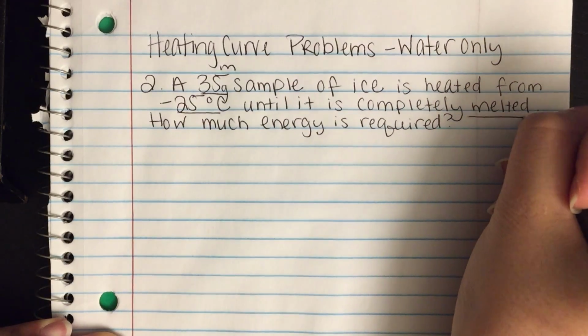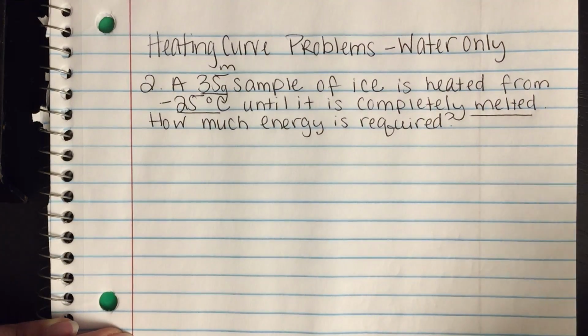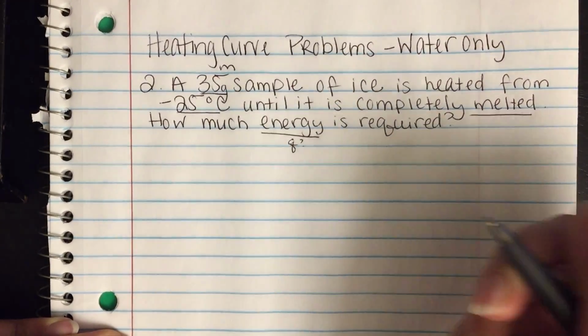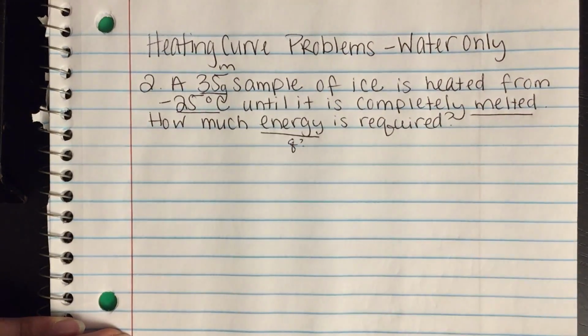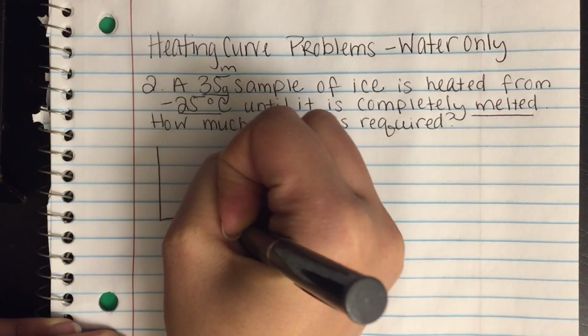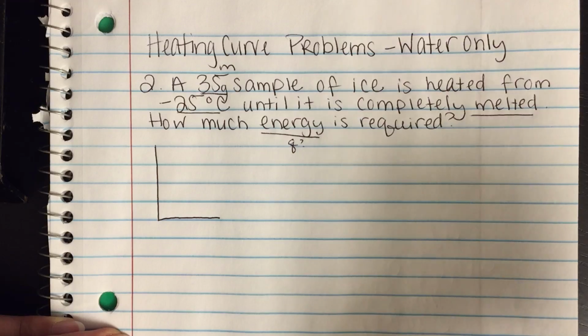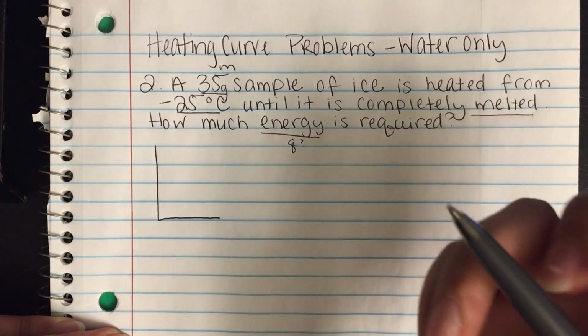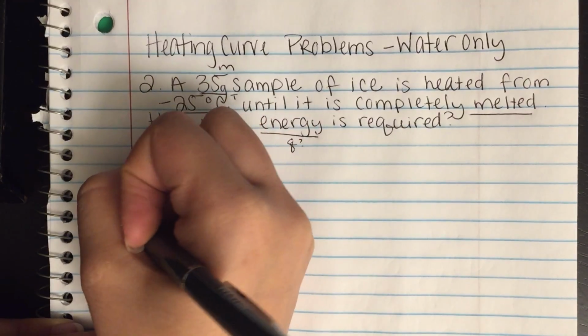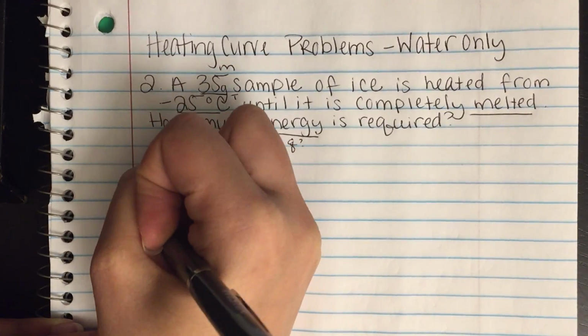Now, the fact that it's getting melted isn't a number, but it's also something that is going to matter to me. And I'm solving for energy, so I'm looking for a Q. So the first thing with the heating curve problems that I've told you to do is draw a graph. And then we're going to mark any important temperatures we're given in the problem. So we were given a temperature here, so I'm going to mark that negative 25 degrees.